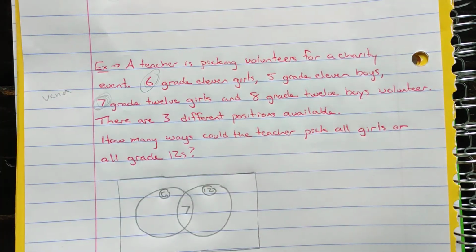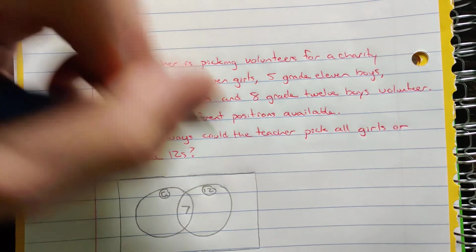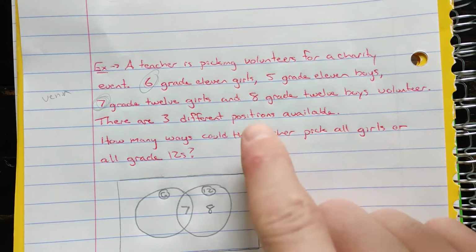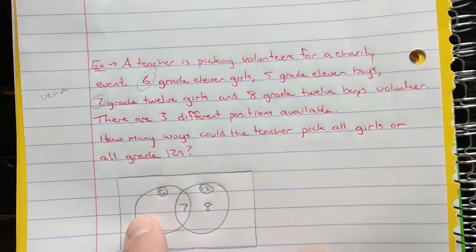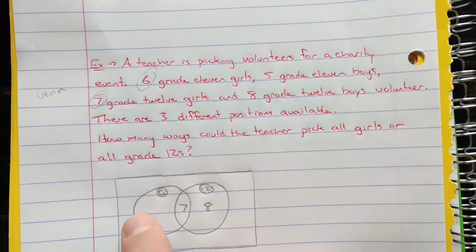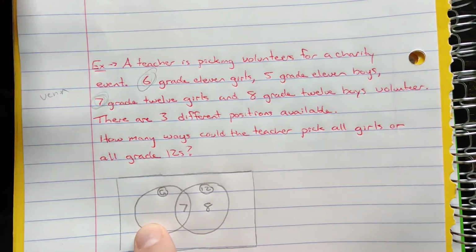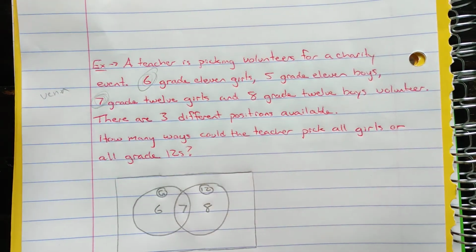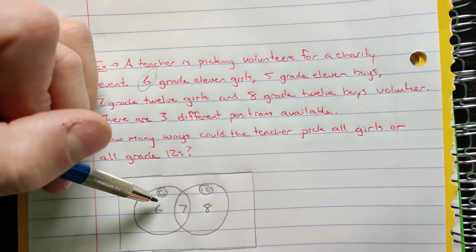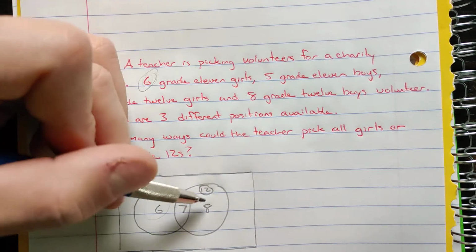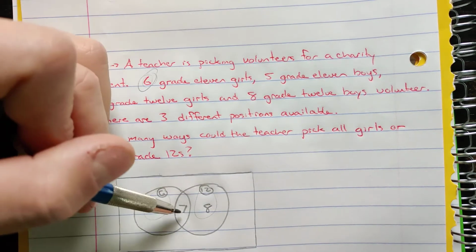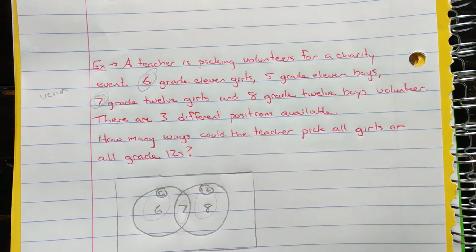So that's the overlap total. And that leaves 8 grade 12s, just the 8 grade 12 boys. And then the number of girls is just the grade 11 girls, which is 6. So we have 6 girls, 8 grade 12s, and then 7 people in the overlap.